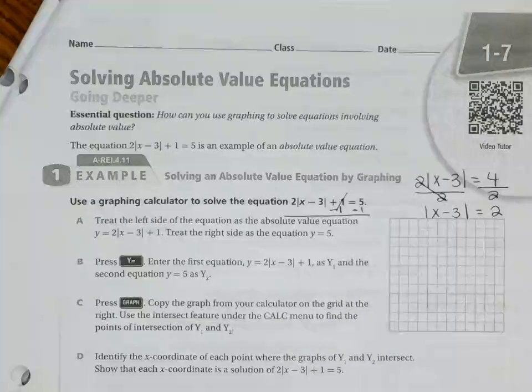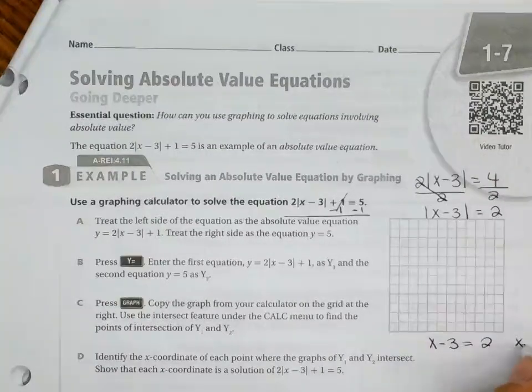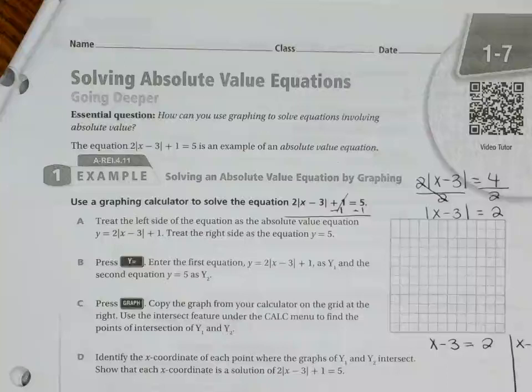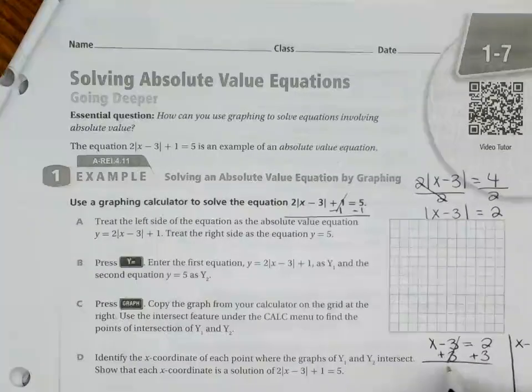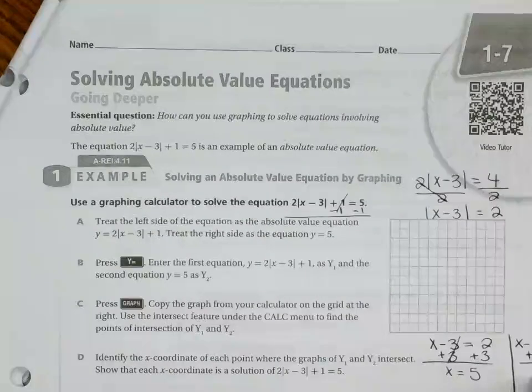Once the absolute value bars are isolated, you are going to set it equal to the positive and negative versions. So you drop the absolute value bars, and you set it equal to the positive and negative versions of the other side. So you have like two equations. And then you just solve these one-step equations. So x equals 5, and x equals 1.